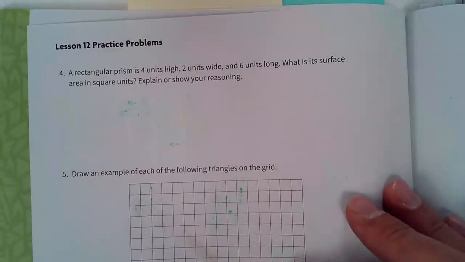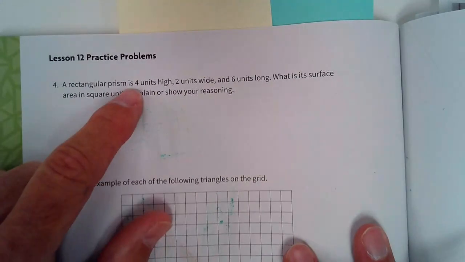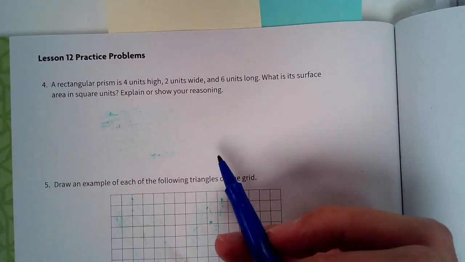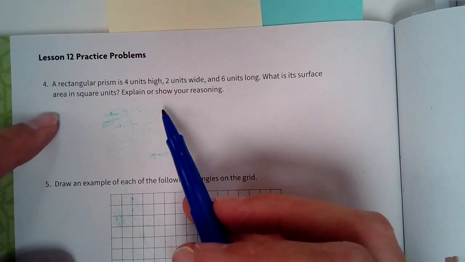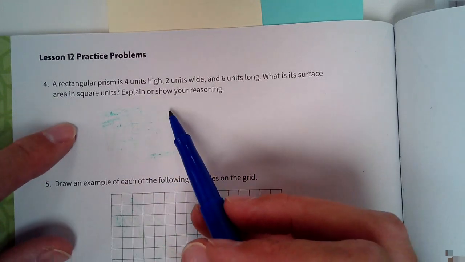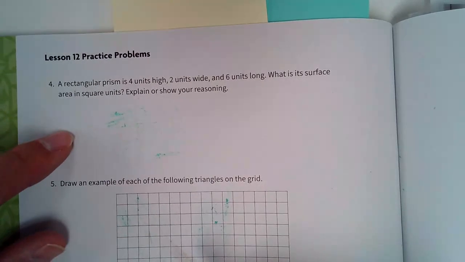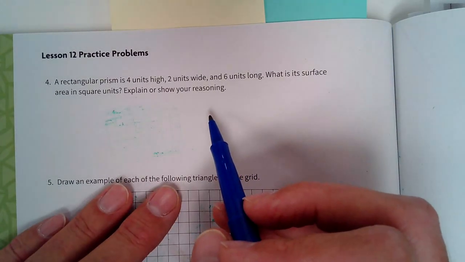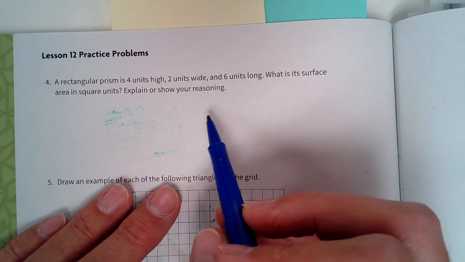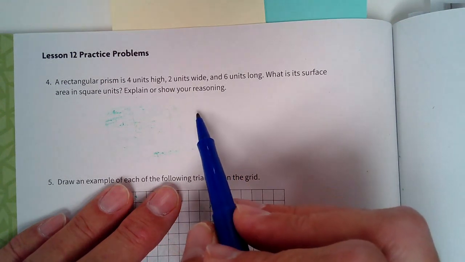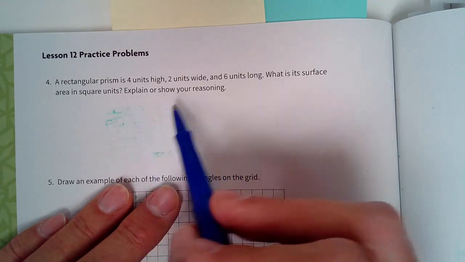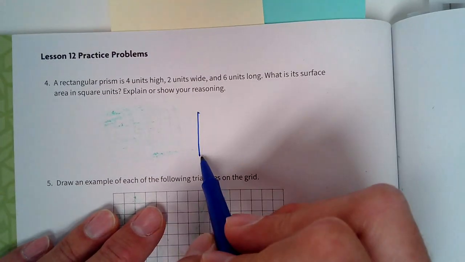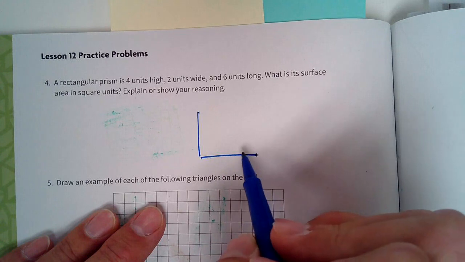It says a rectangular prism is 4 units high and 2 units wide and 6 units long. What is the surface area in square units? Explain or show your reasoning. If you need to draw it, if that would help you, you can. But let's try that. There's a couple different ways that you could draw something that looks 3D.